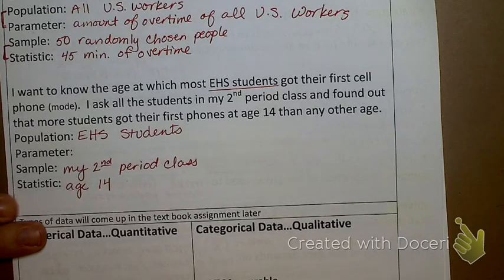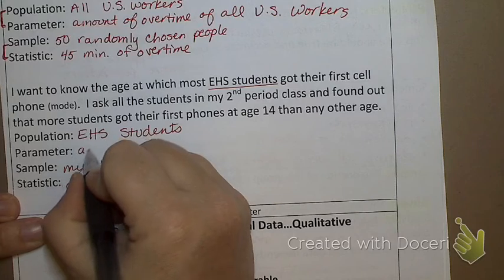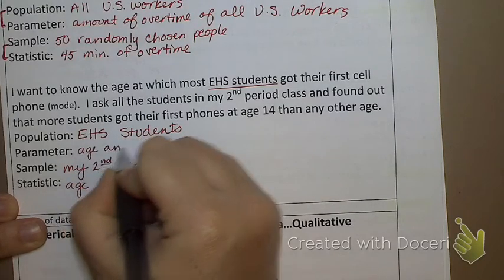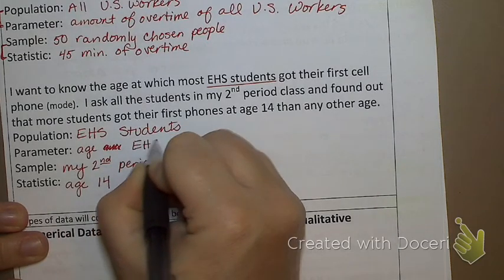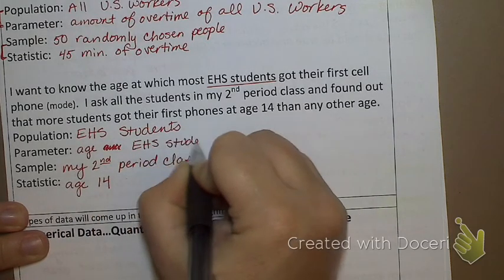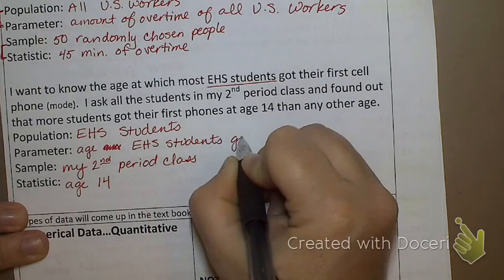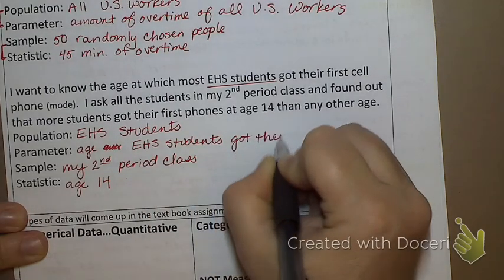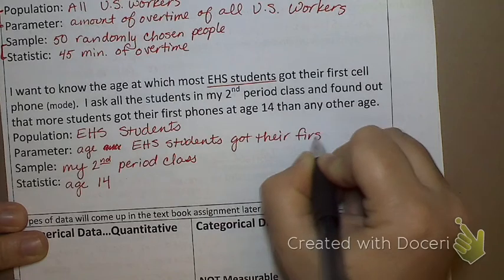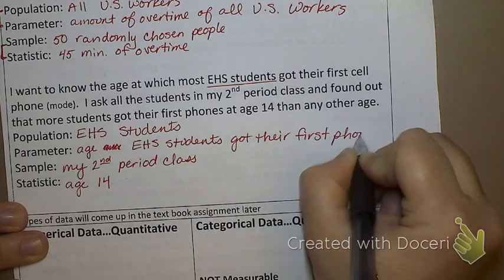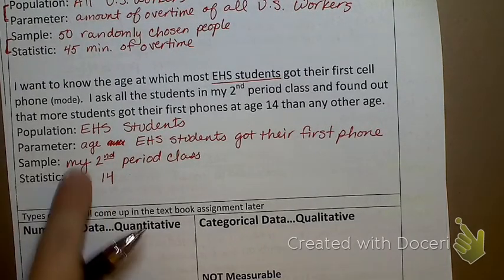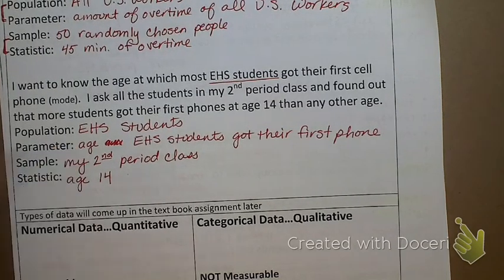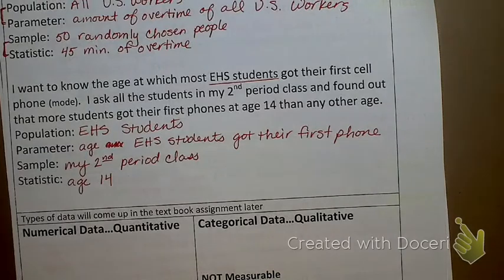What is my parameter? The age EHS students got their first phone. So this is the age of my sample. The age of all EHS students would be my parameter. Make sense, kind of? Okay.